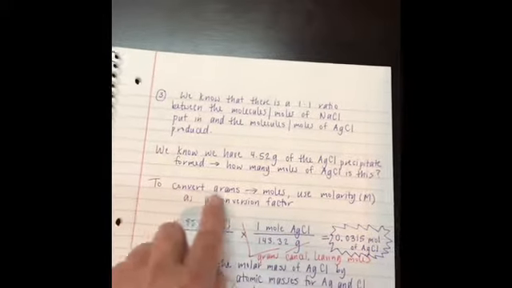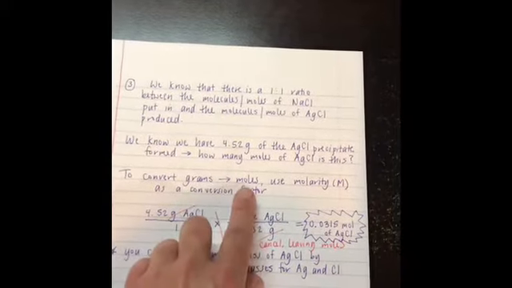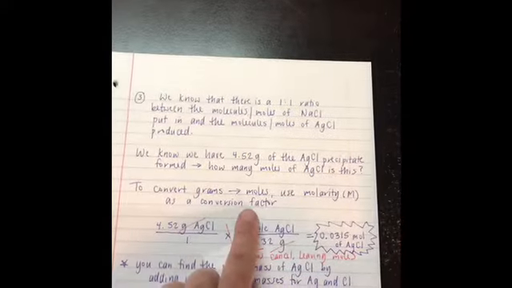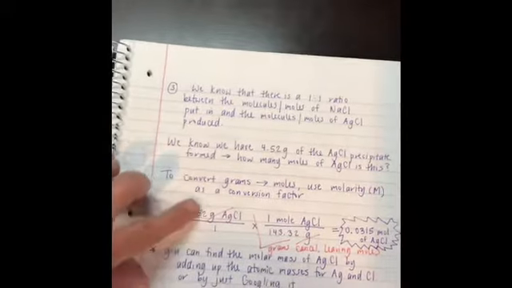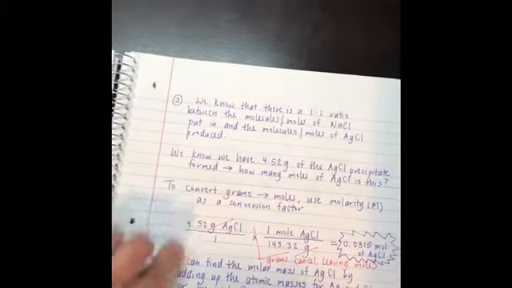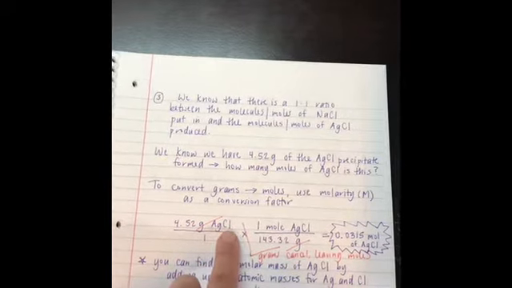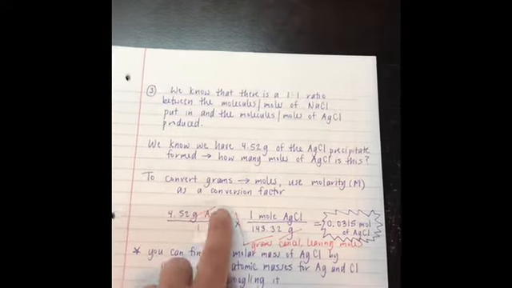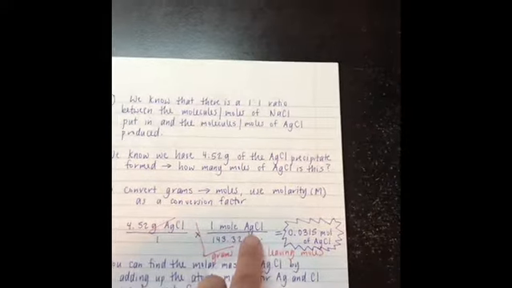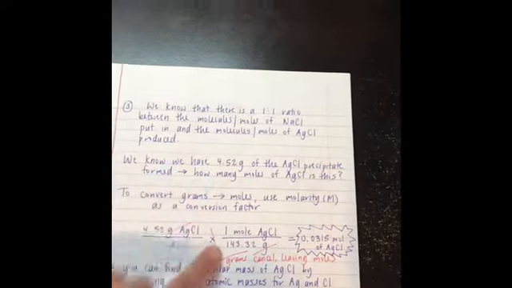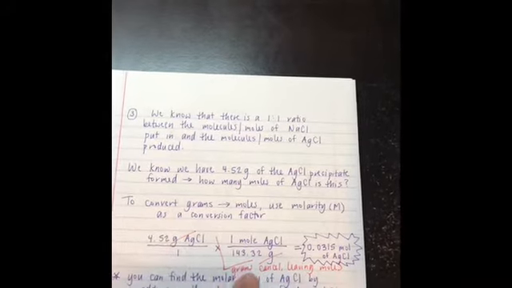So to convert from grams to moles, we need to use molarity, the big M, as our conversion factor. And the units of molarity are grams per liter. So we know we started out with 4.52 grams of silver chloride, and I always put it over 1 just visually so I can cancel out numerator and denominator. Over, I'm going to flip the molar equation so that grams are on the bottom, so they cancel.